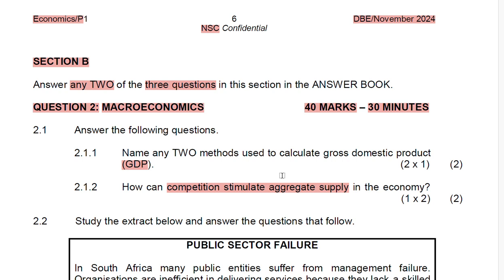And the third one, more business may be established, which helps to increase total output in the economy. So competition results in more companies being available. And when more companies are available, more output will be produced.